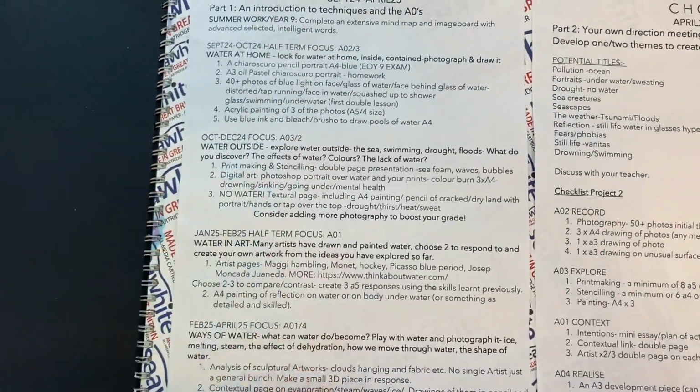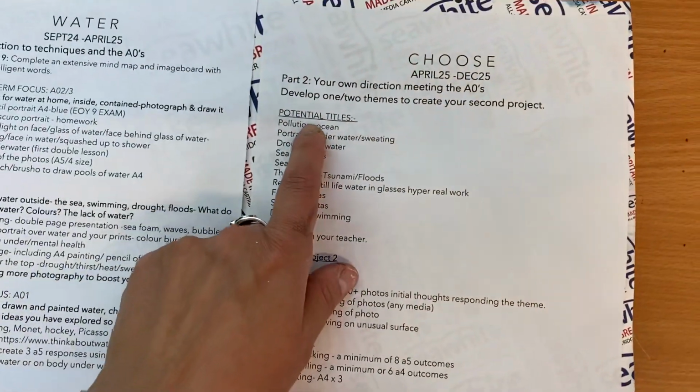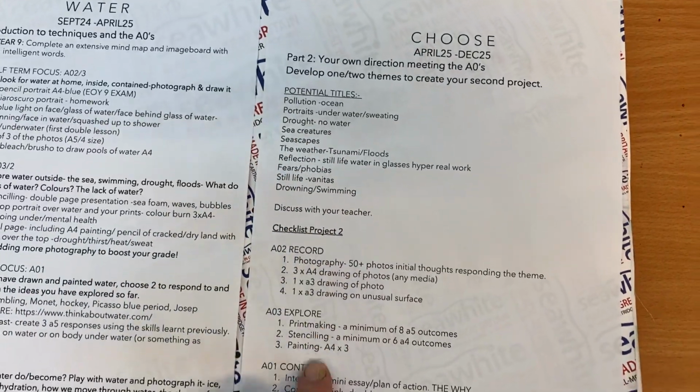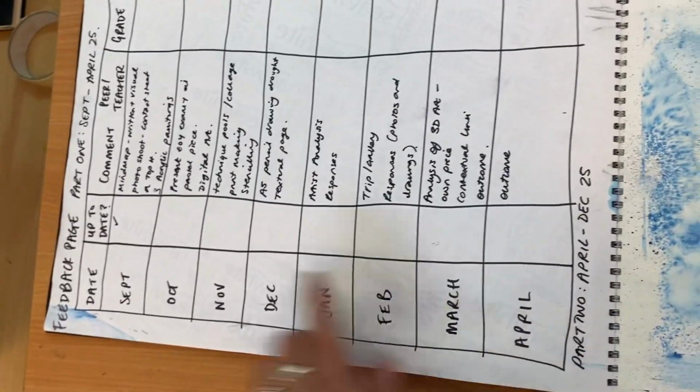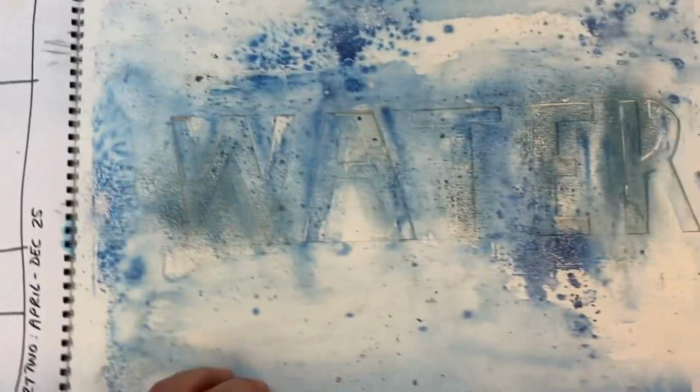We'll work through these things together, and then part 2 is more self-directed, where you choose your own theme. So do please have a little read through that over the summer as well. I'll ask you to do this in class when we get back, so don't worry about that too much.